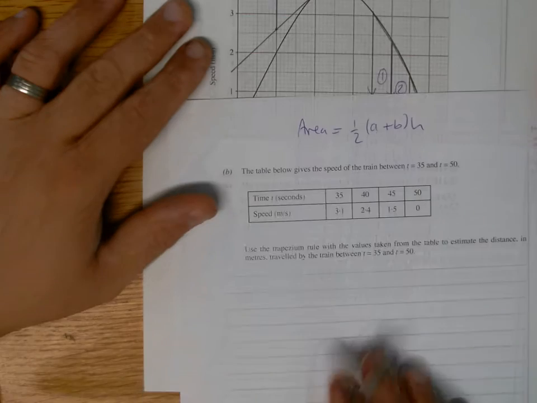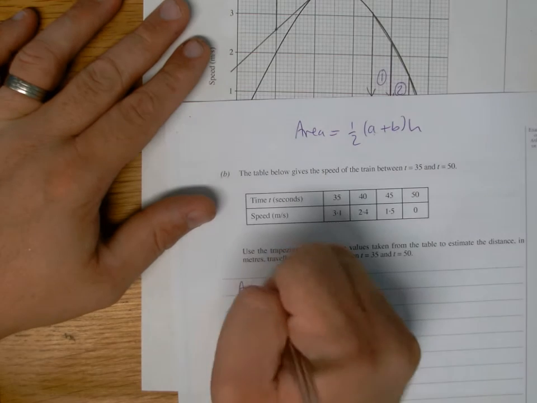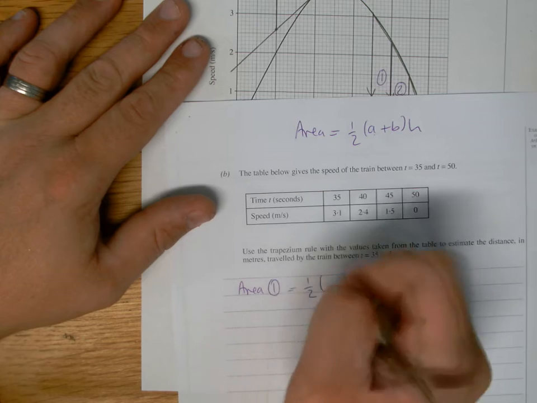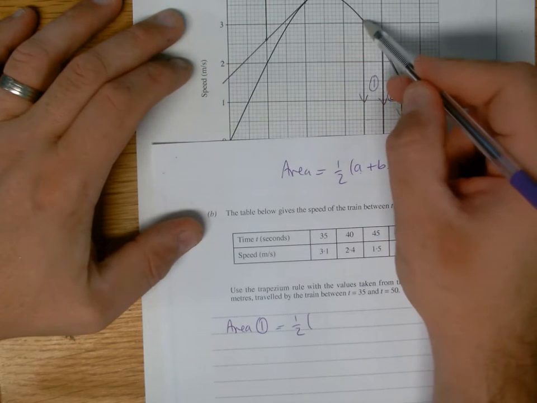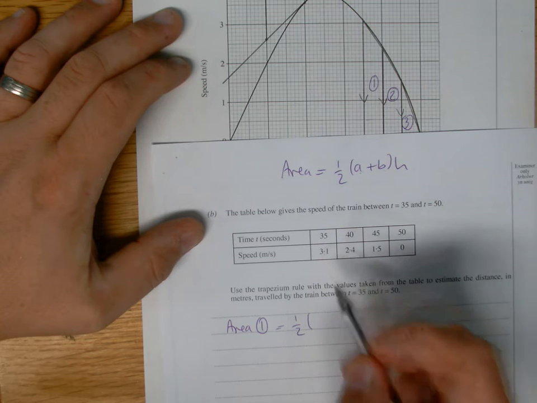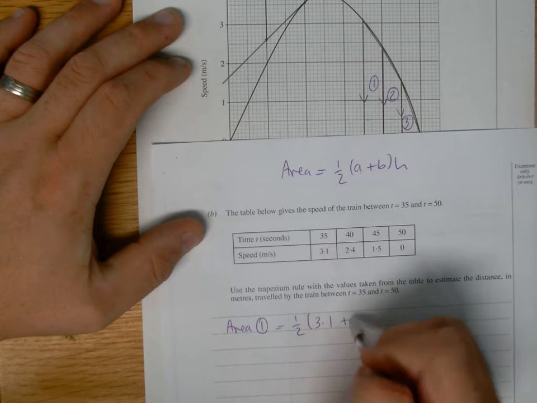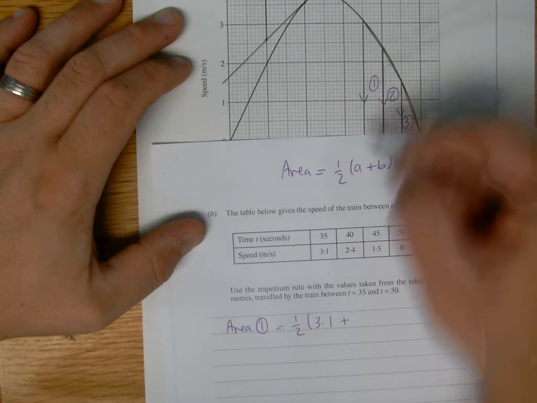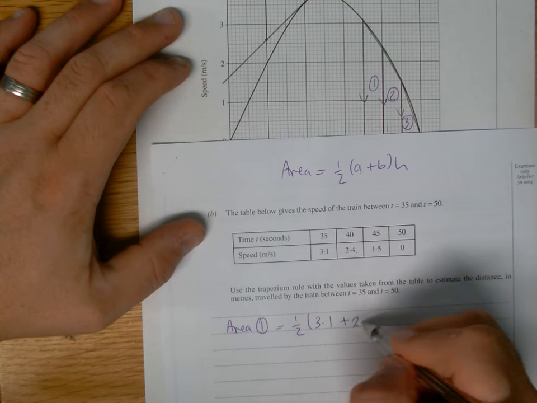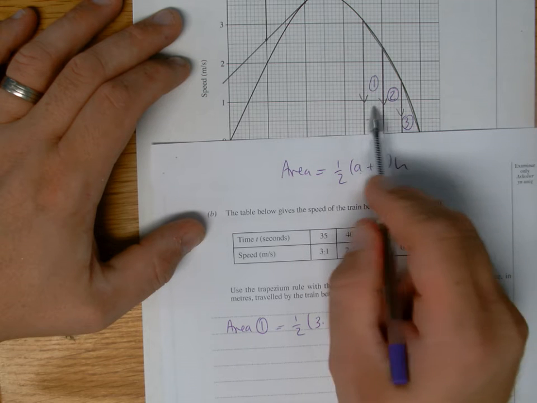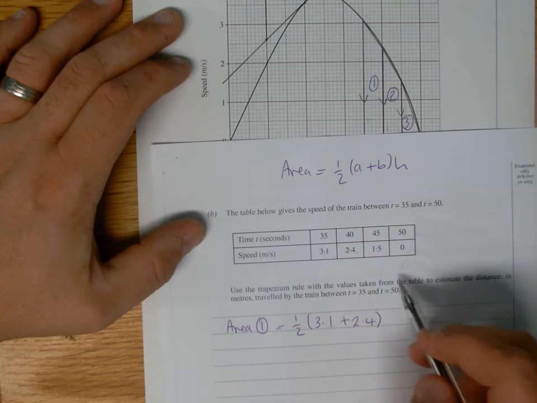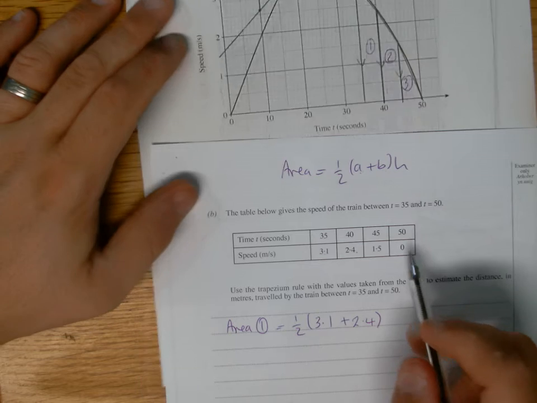So if I work out area 1 here, well, my A in this case is this length here, which it says in the table is 3.1. Add then this length here, which it says in the table is 2.4. The height between them then for the trapezium is, let's have a look, what is it?